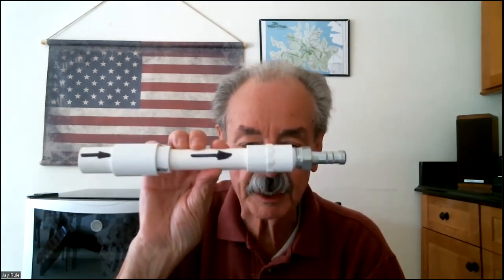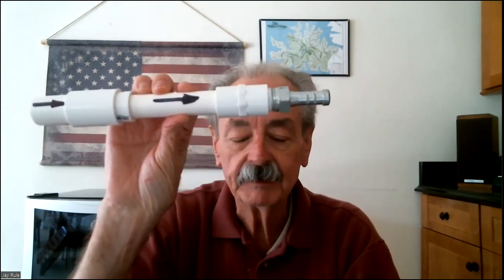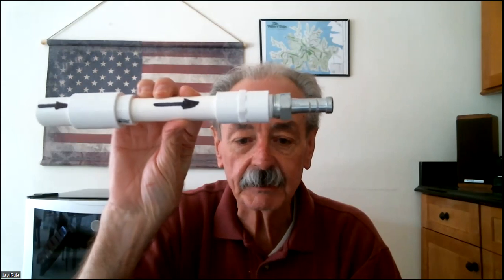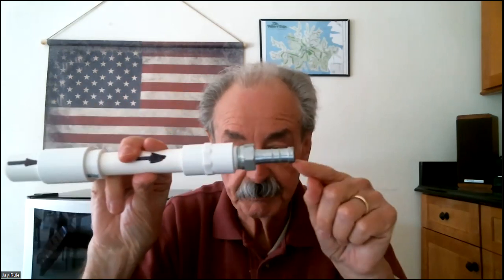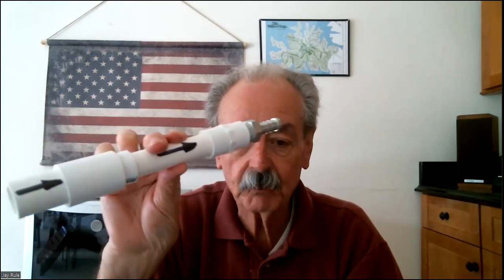Okay. Another example. I just made out of parts from Lowe's. This is a homebrew nozzle, just out of PVC parts. And here, this would be the inlet. This would be the outlet. And so let's see what we can see in here. So we're going to look at this.